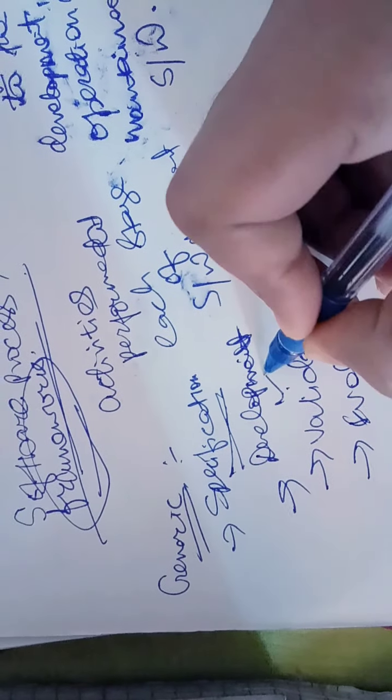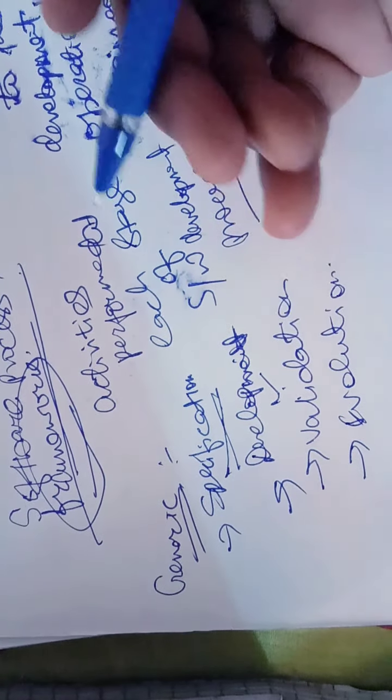Development is nothing but production of the software system. Development, we understand, is the actual production of the software system. Validation is checking that the software is what the customer wants. Validation is all about checking whether the software that we have developed is the actual software that the customer wanted. So, validation.